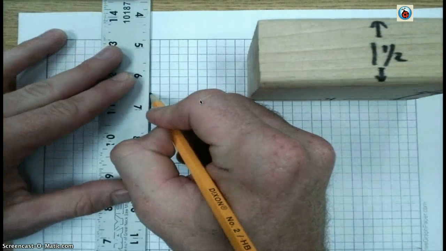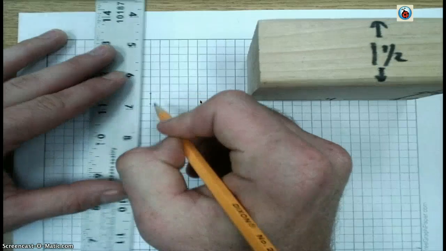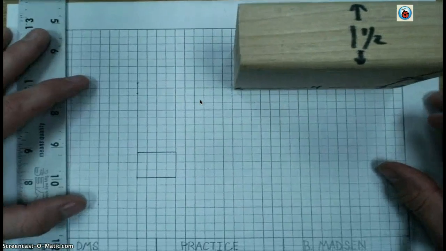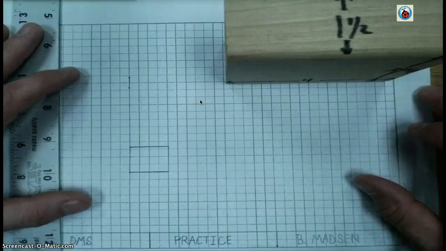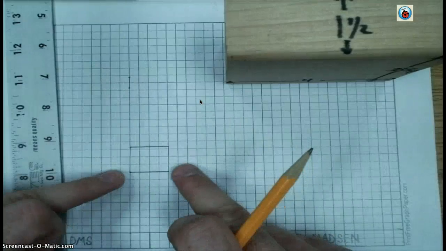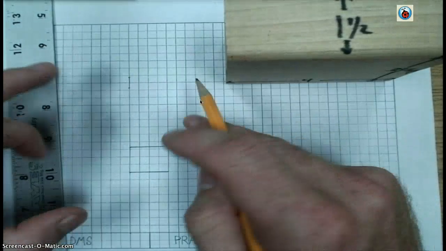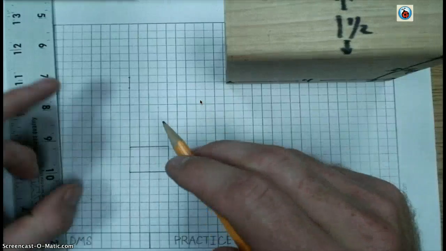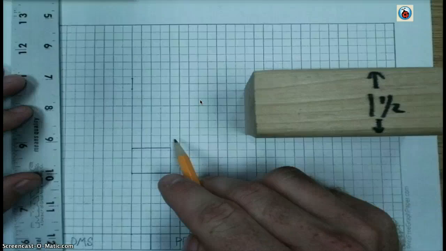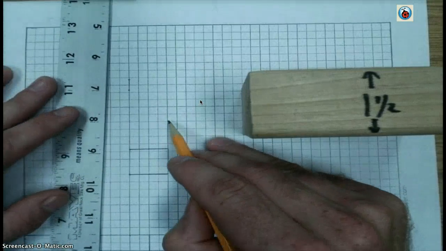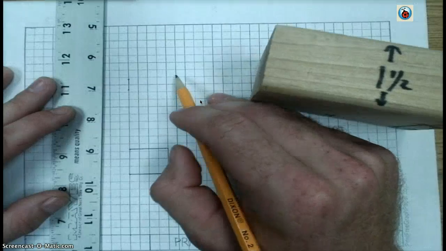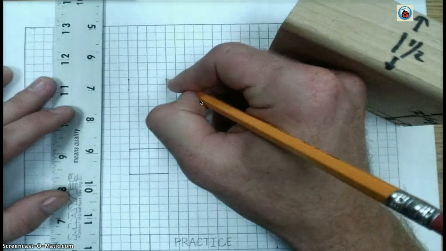Hey, at any time, if you get stuck, pause this video or rewind and go back and get caught up if you need to double check something. Okay, I just said that front view and top view have the same width, so they will always line up. Okay, I know I'm 4 wide because that's my width, but I can just kind of cheat and follow this up that y-axis, and just draw it in like that.